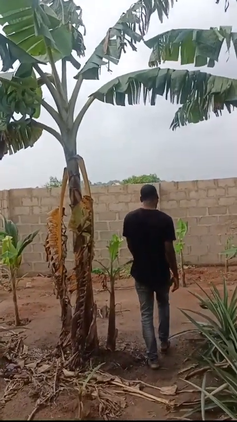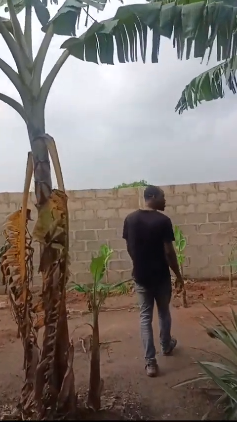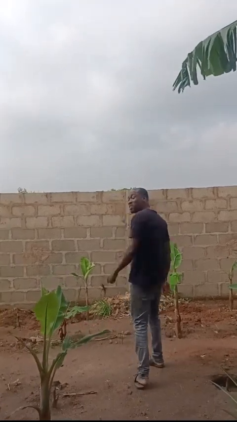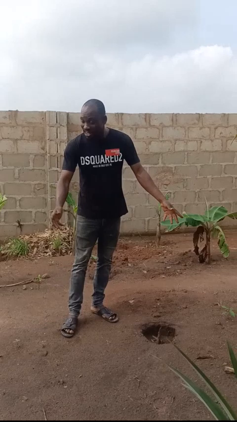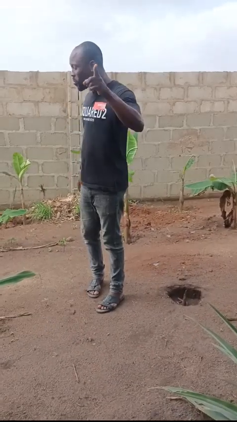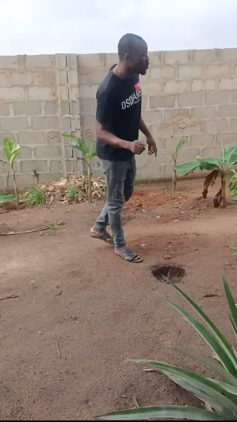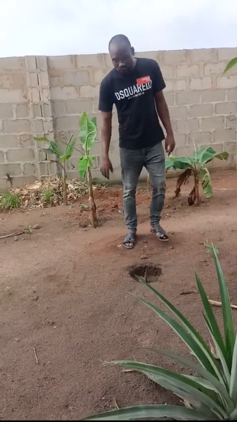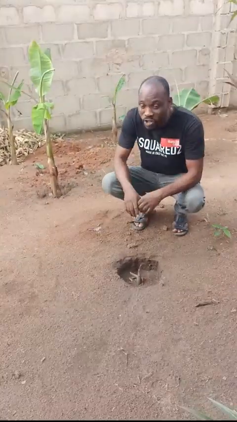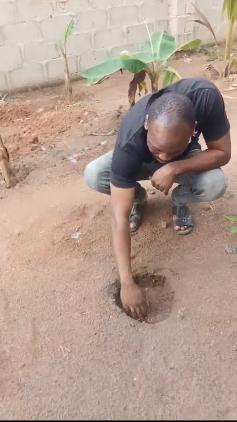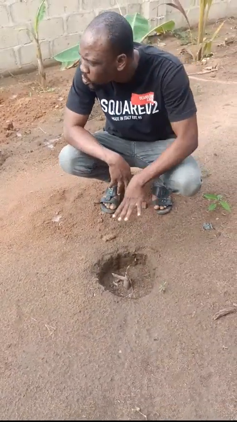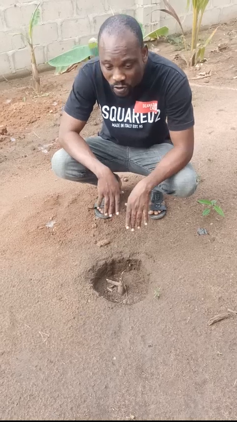What do we call planting itself? It's putting your sucker on the ground. Some will tell you it's easy, you just dig a hole and put the sucker, but it requires another skill entirely. While digging, you need to know the measurement required before you can put your sucker. This is a practical example of it. This hole is 2 meters deep.